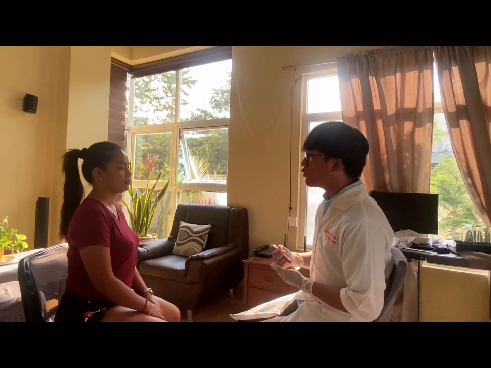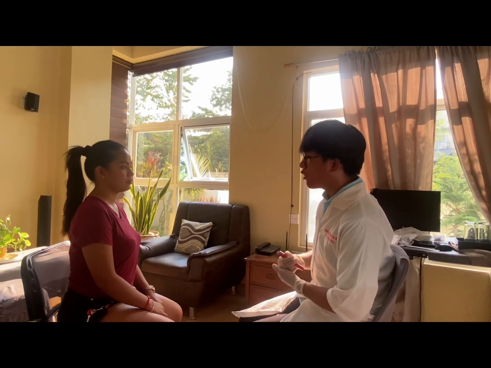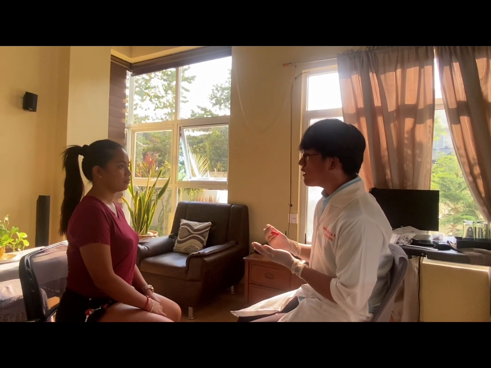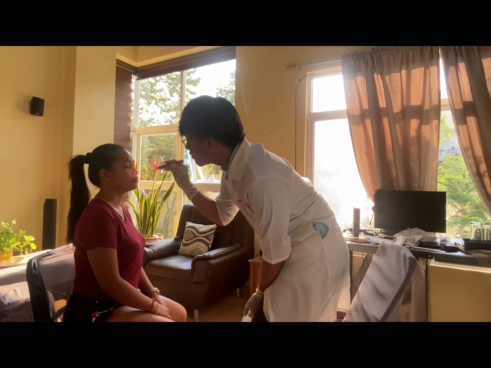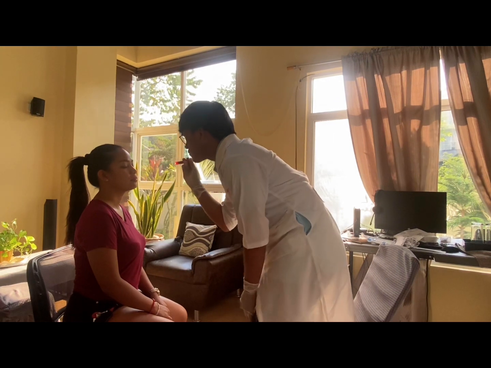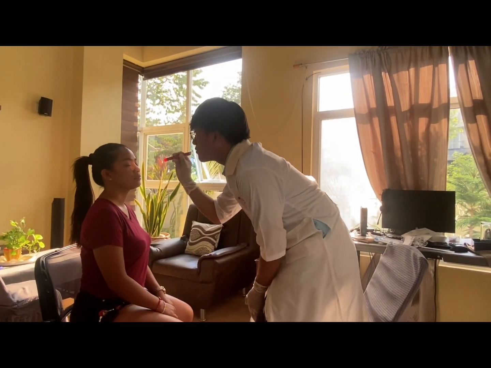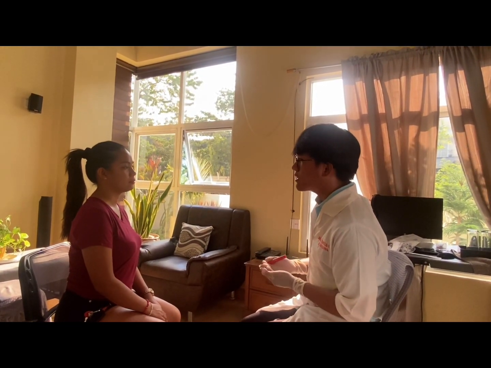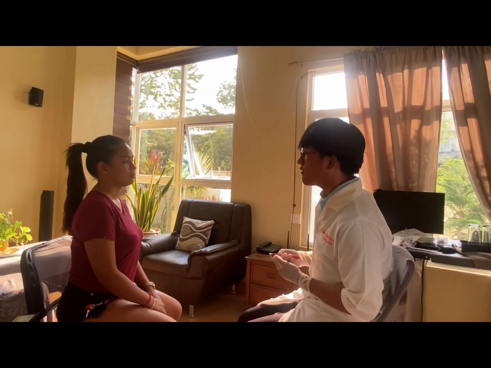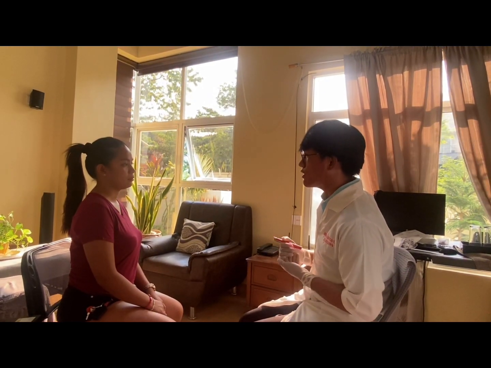Okay, now I'm going to inspect the external part of your nose for any deviations in shape, size, or color. I'm looking for any flaring or discharge from the nose po, using my penlight. Okay, as I observed, the external nose is symmetrical without significant deviations po. The skin color is consistent and there is no flaring or discharge.